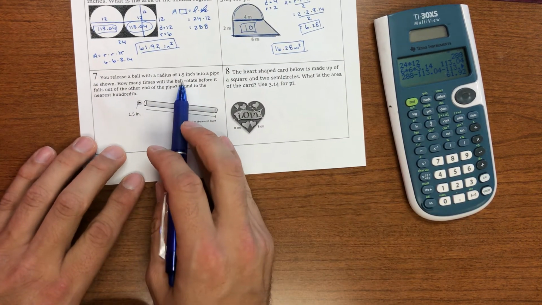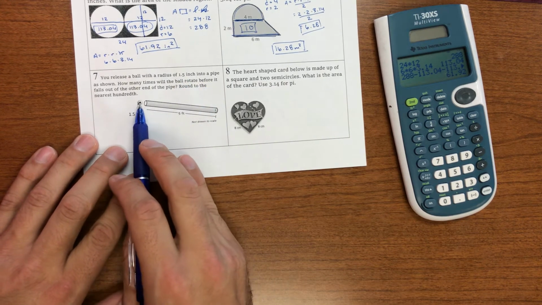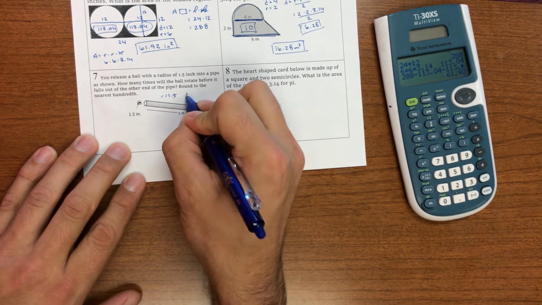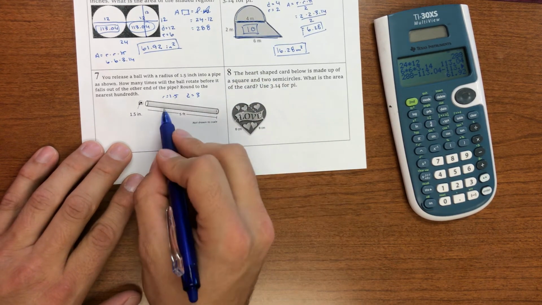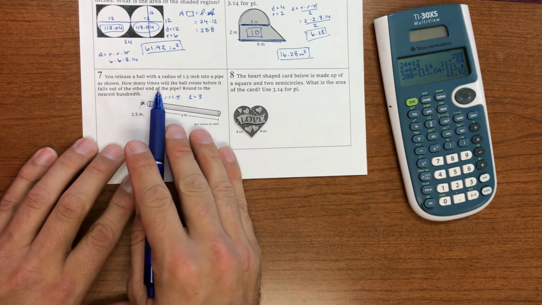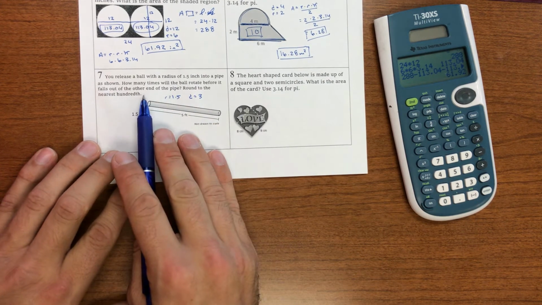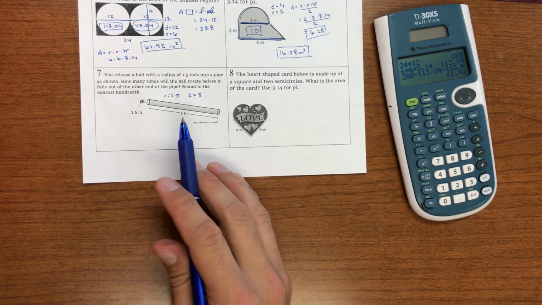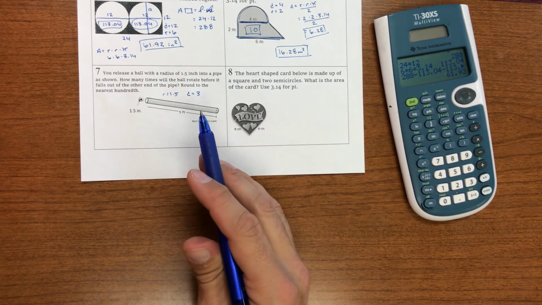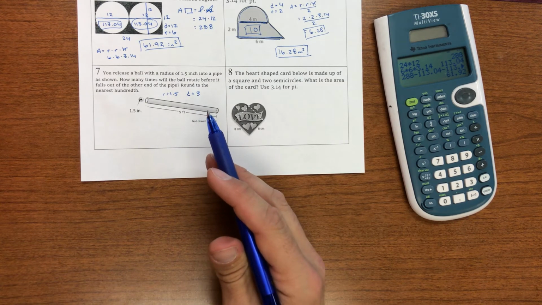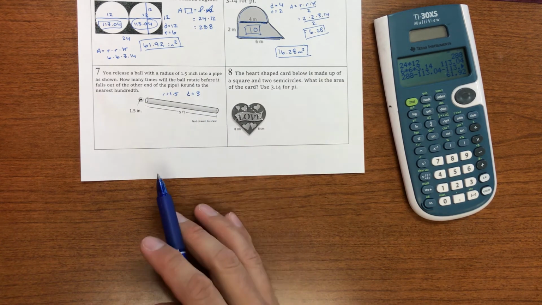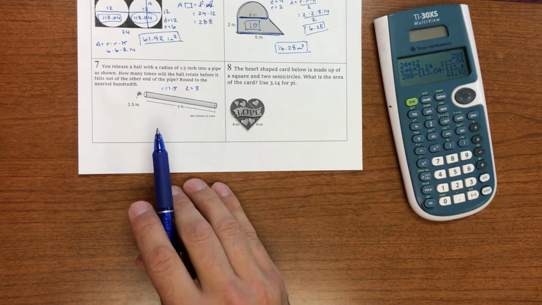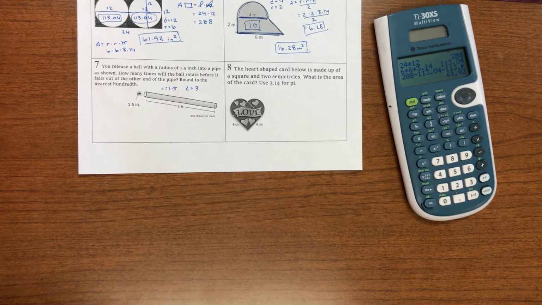Okay, number 7. You release a ball with a radius of 1.5 inches into a pipe. So this little ball has a radius of 1.5 and it has a diameter of 3 because it's twice the radius. How many times will the ball rotate before it falls out the other end of the pipe? This one was hard for a lot of people because they weren't sure what it meant as far as how far they knew the ball would rotate. Well, if you think about a ball rolling, and I'm trying to find one really quick, this will work.